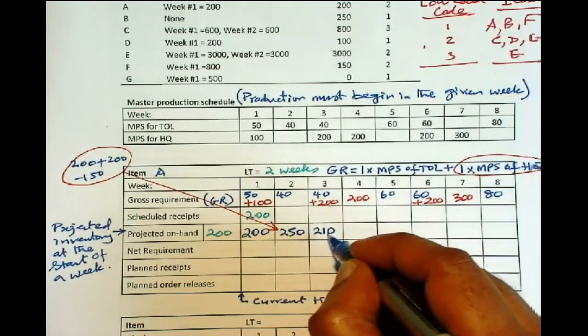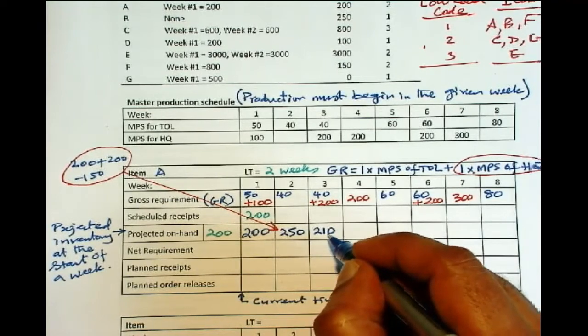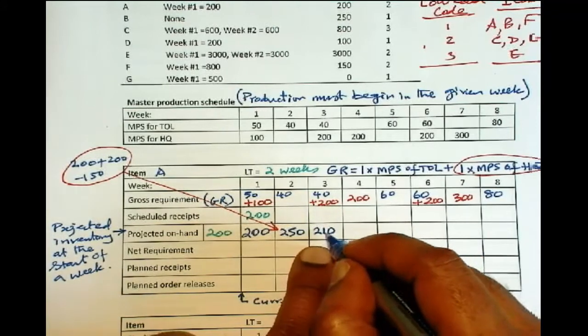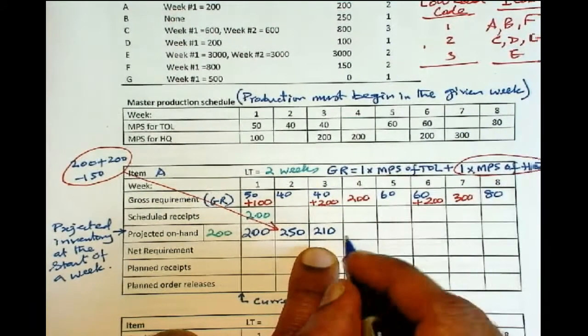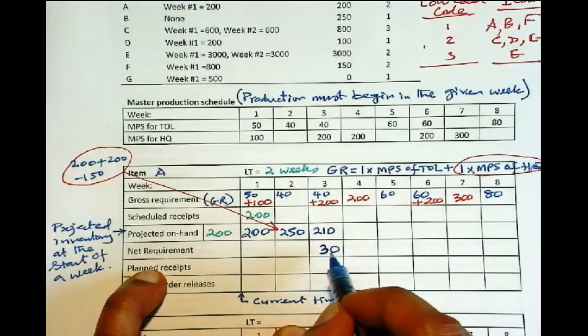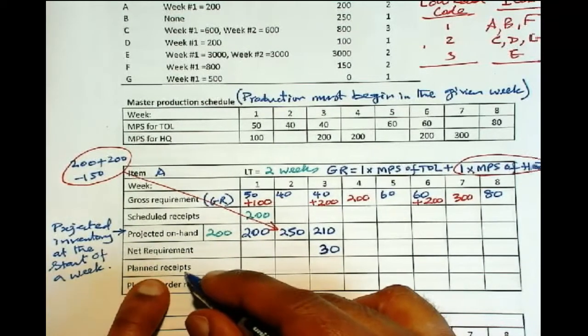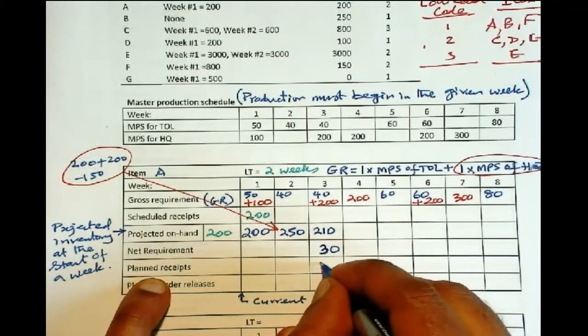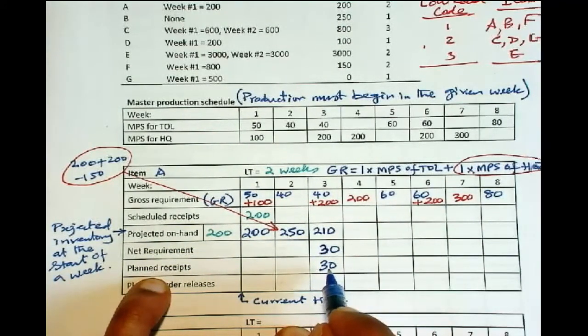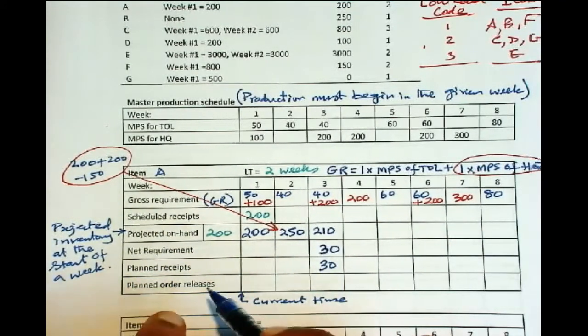Now we have 210 available, but the requirement is 240. So it's not going to be sufficient to meet that demand. So we have what is called a net requirement. So this is net requirement of what? You need 30 more. If you have 30 more, then that will be okay. But 30 is not available. You're falling short by 30 units. So that's the one that we need to plan on receiving. We have to plan to receive that 30 units. If you have to receive 30 units in week 3, when should you order it?